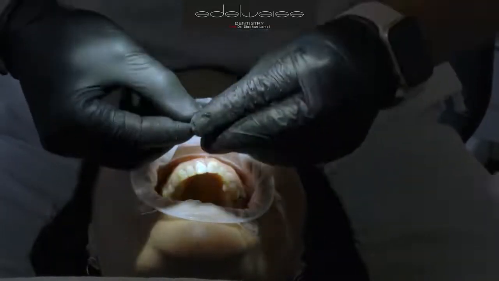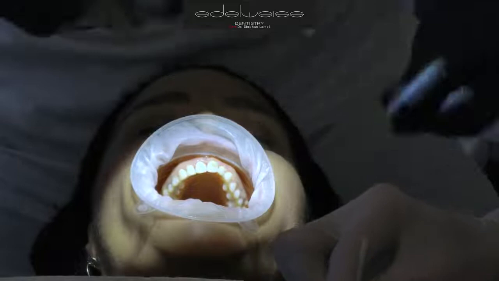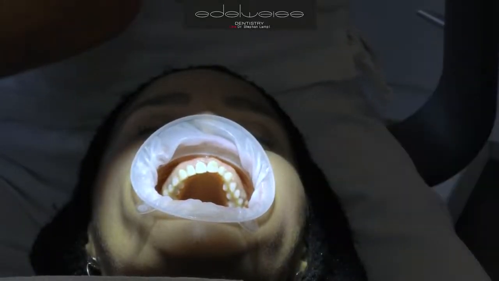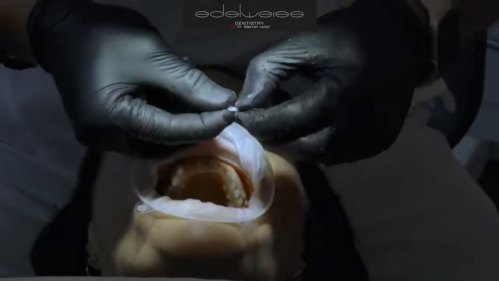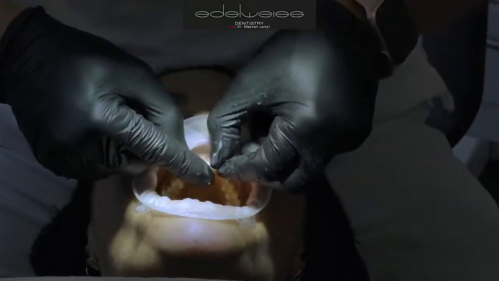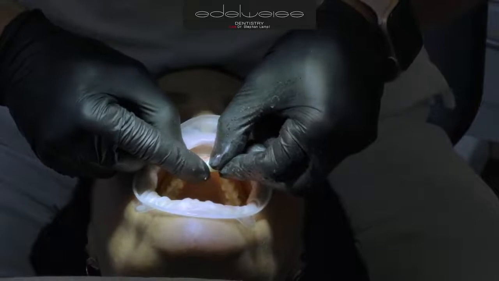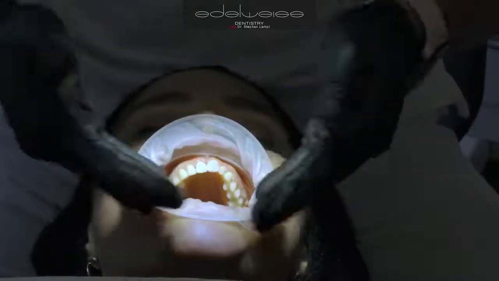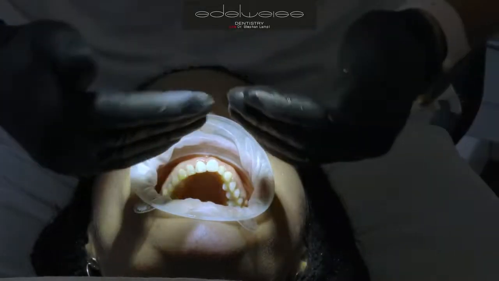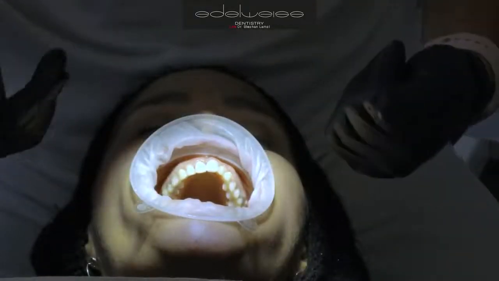Now I'm cleaning that quickly. Now I'm happy with the fit, and of course now I can proceed relining that veneer.